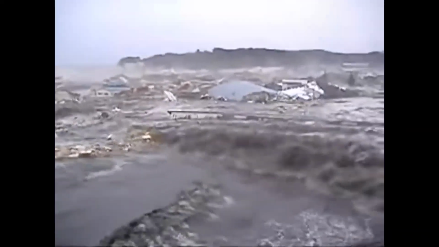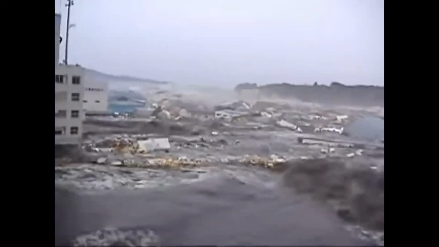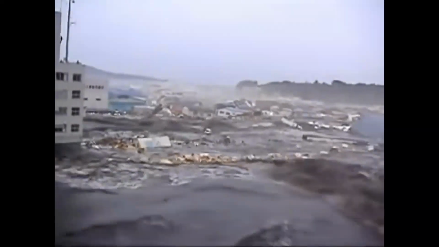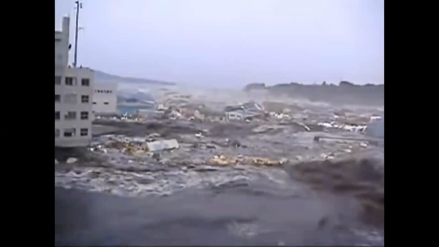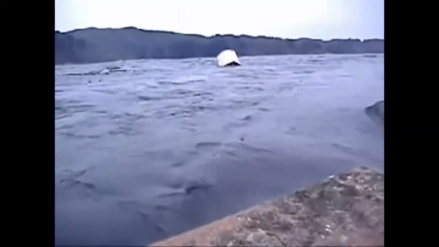Now, the sheer amount of energy required to lift all this water up out of the ocean and flow inland is a testament to how much energy is released by these earthquakes. This is just a fraction of the energy, the amount that was transmitted into the water. Enough energy to lift the water up out of the ocean and flow inland like this.